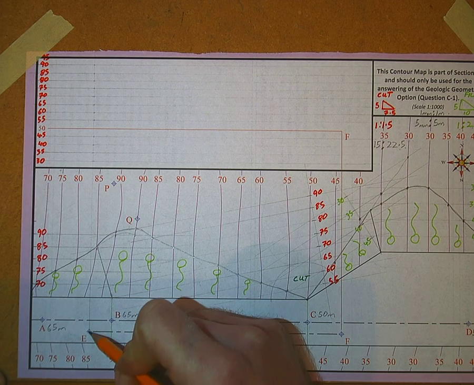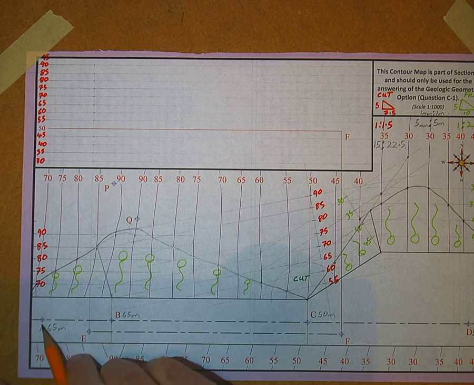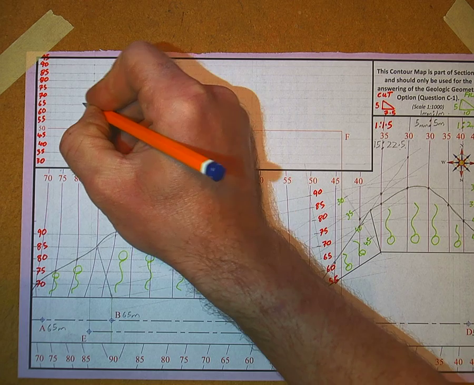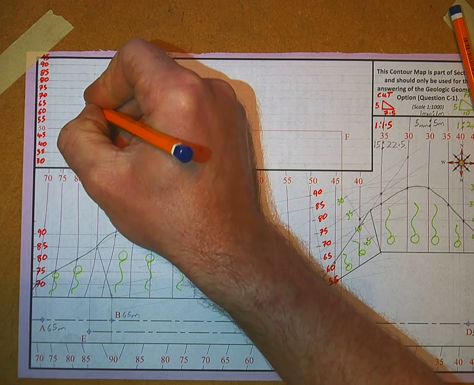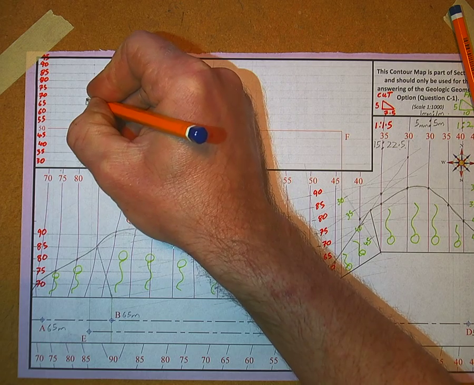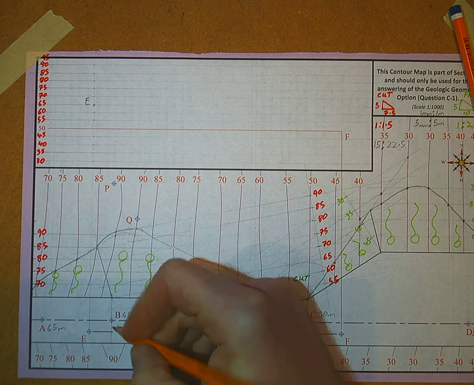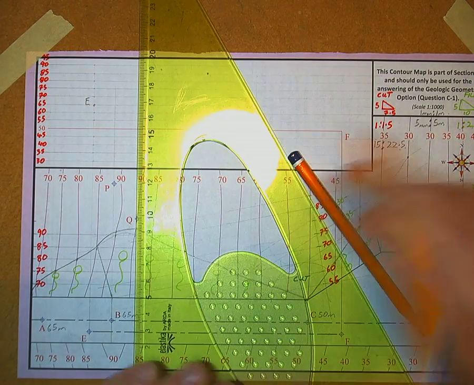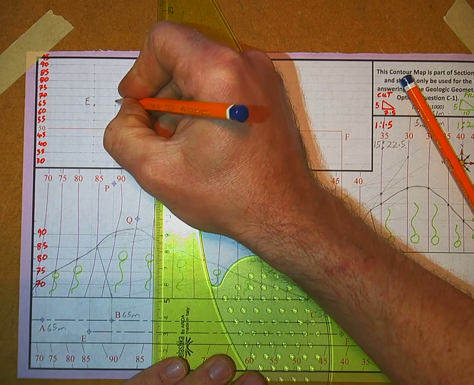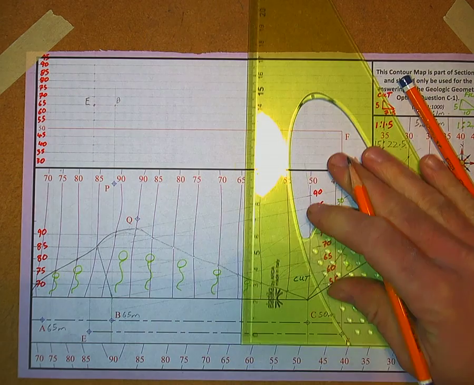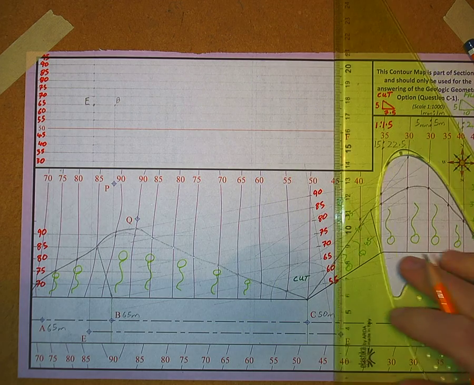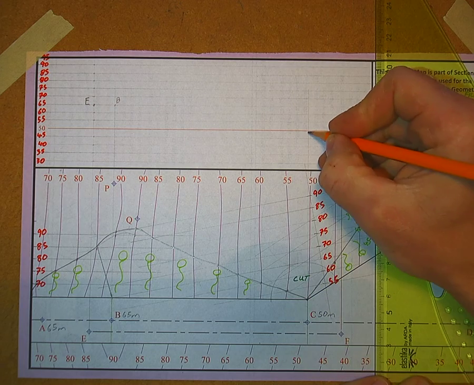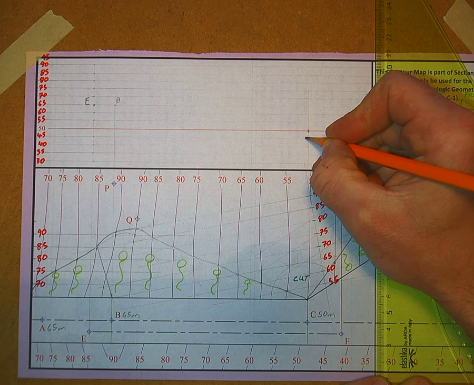So you know E here is at 65 meters, because from A to B is level at 65 meters, so E has to be at 65 meters up here. So we're going to mark in E there at 65 meters. Between E and B it's the same, so B is at 65 meters also. So again, that's going to be B there. And then going from B down to C, C is at 50 meters, which is already marked for you in the red there.